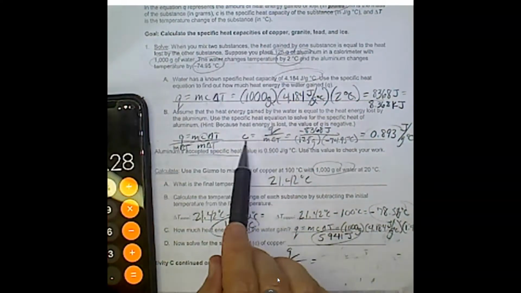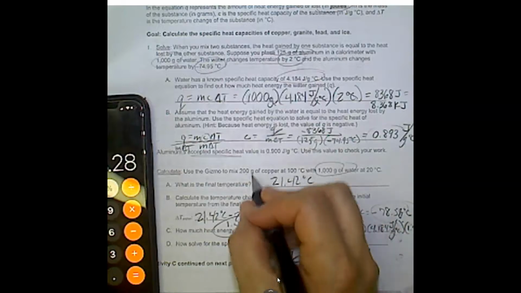The next part says, now solve for the specific heat of copper. Well, we already figured out how to get specific heat. We isolated specific heat up here. So we have Q over m delta T. We know our Q is going to be the opposite of the water gain. The energy gained by the water is going to be what was lost by the copper. So I'm going to say negative 5,941 joules over the mass, which is 200 grams of copper, and the delta T, which was negative 78.58 degrees Celsius. I'm going to cancel out the negatives. If you have a negative on the top and the bottom, they go away.